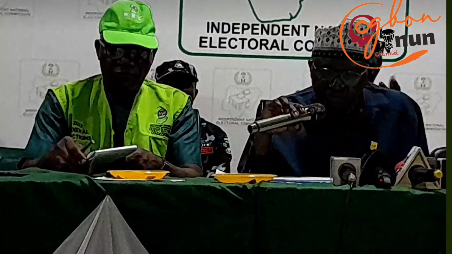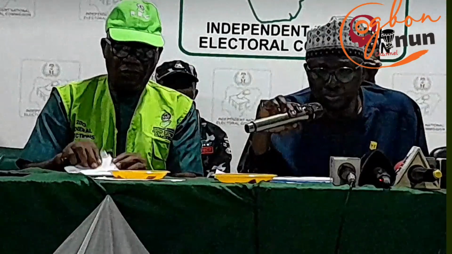Next, Abeokuta South local government. Number of registered voters, 242,151. Number of accredited voters, 50289.